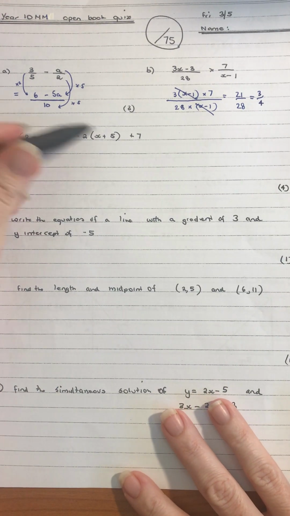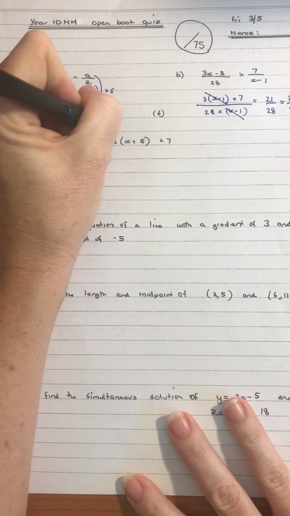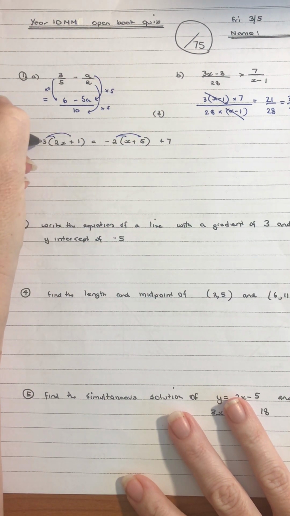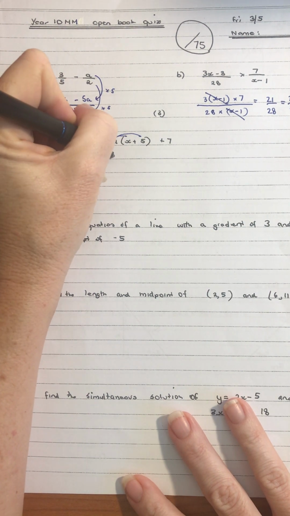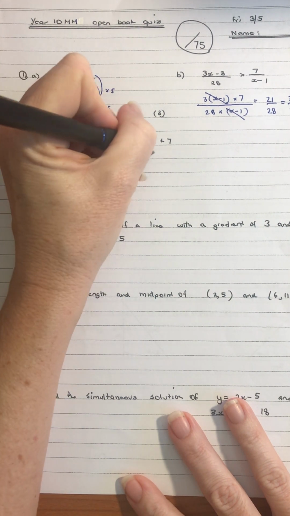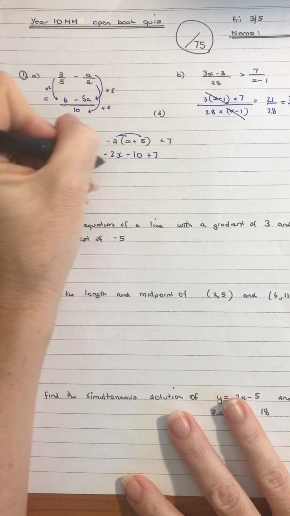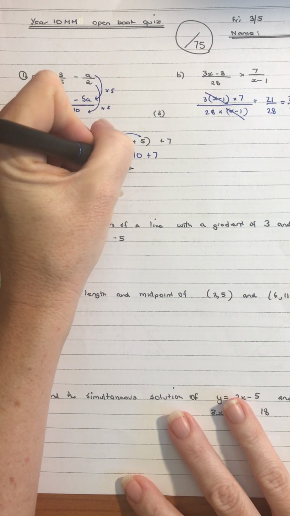In the next one, we're doing a solving question. So we're going to expand out those brackets first and then start solving. When we expand 3 times 2x, we get 6x. 3 times 1 is 3. Negative 2 times x is negative 2x. Negative 2 times 5 is minus 10. And then we've got plus 7. We want to simplify that here. Negative 10 plus 7 is going to give us negative 3.